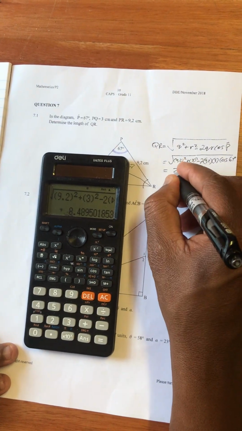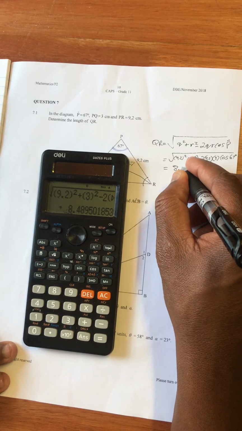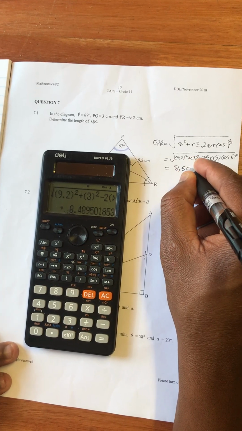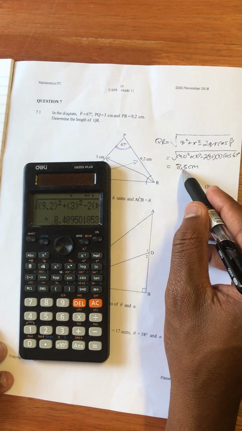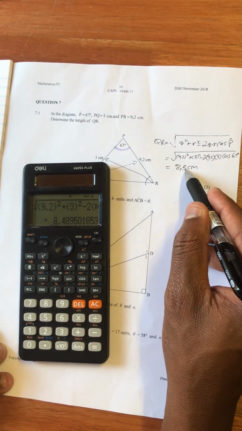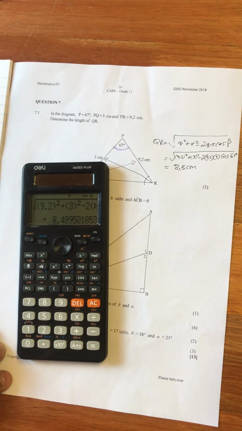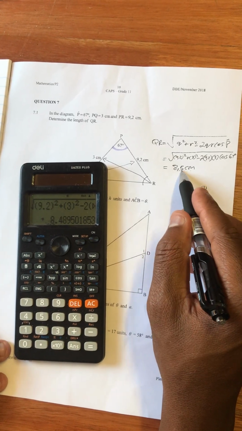So your answer here will be 8,5 centimeters. So basically it was 8,4895. So we are rounding off to one decimal place.